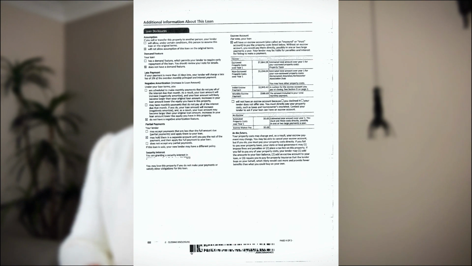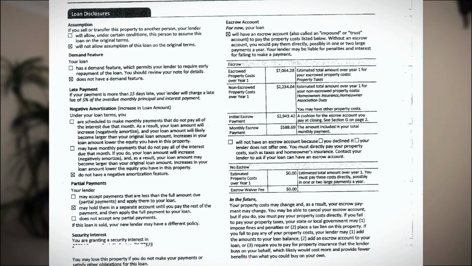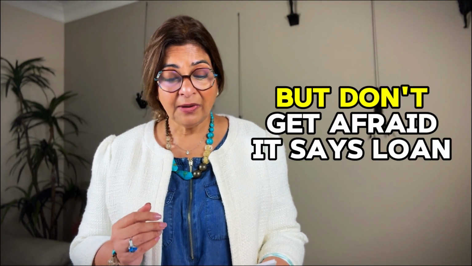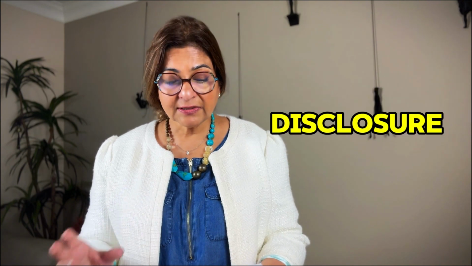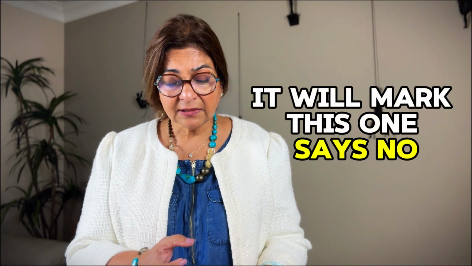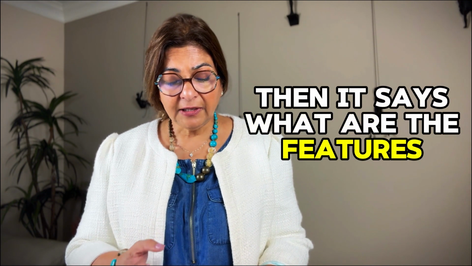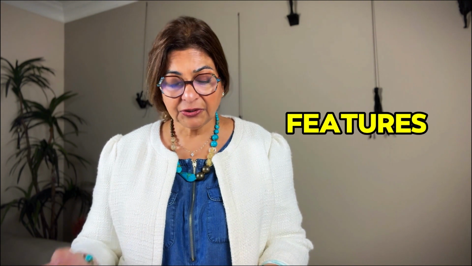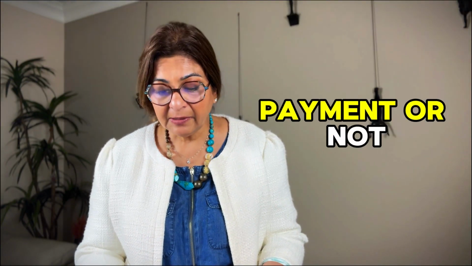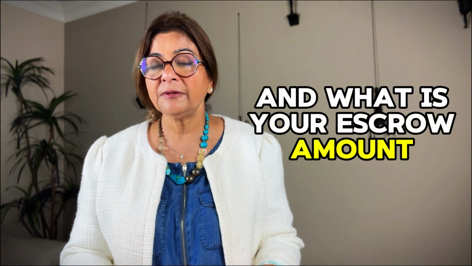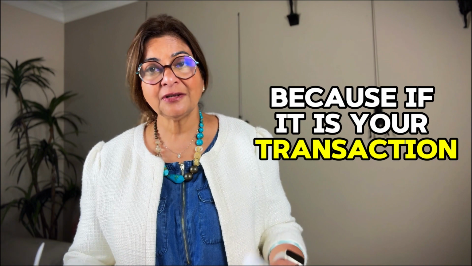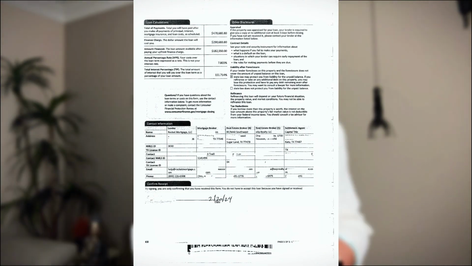Let's look at pages 4 and 5, not to ignore them. Page 4, of course, there are no numbers, a lot of verbiage, but don't be afraid. It says loan disclosure. It talks about whether it is an assumable loan or not. It will mark, this one says no. Then it says what the features are and everything. It does not have any features. Then it talks about negative amortization, whether you can make a partial payment or not, and what your escrow amount detail is. Read it, everything will make sense to you because if it is your transaction, you know what you've discussed. Page 5, again, a lot of verbiage.